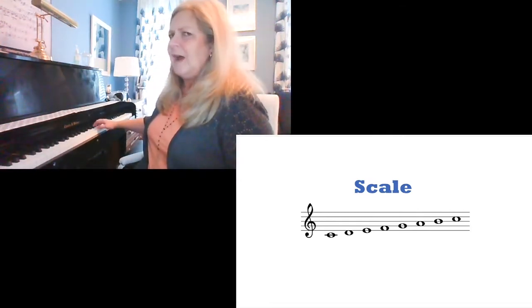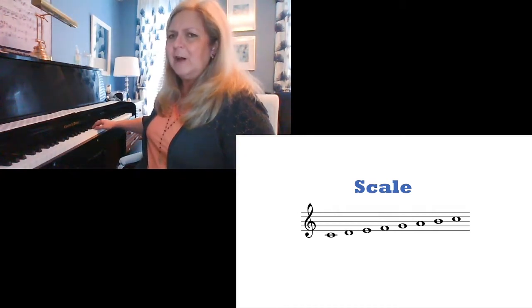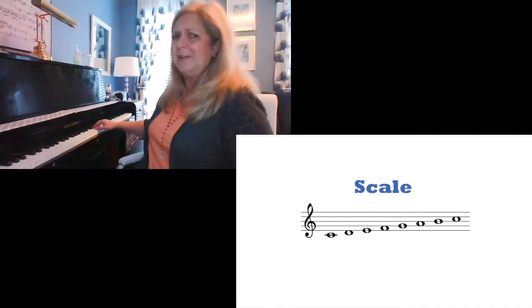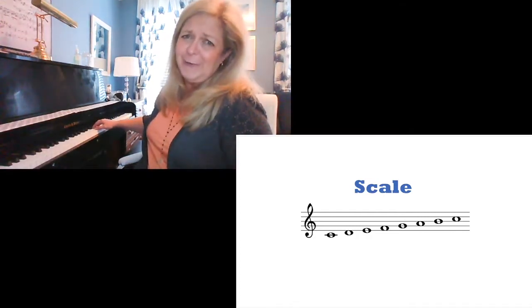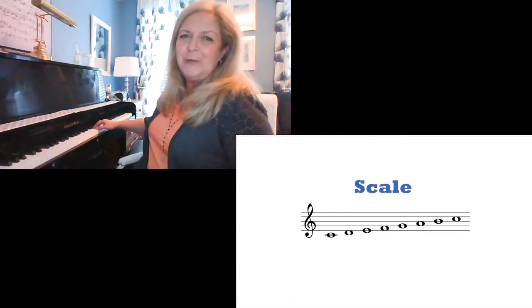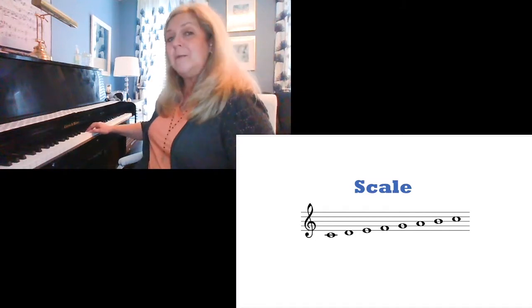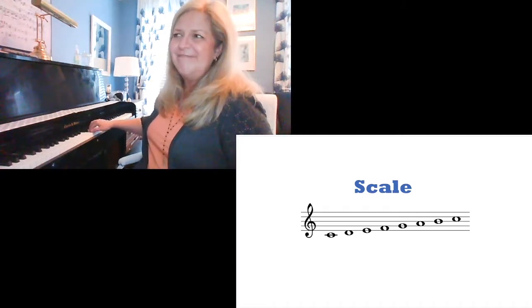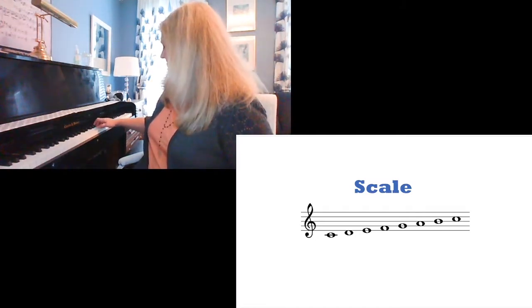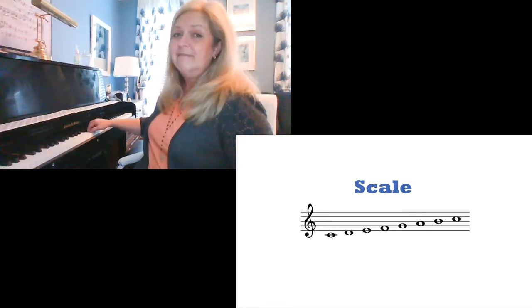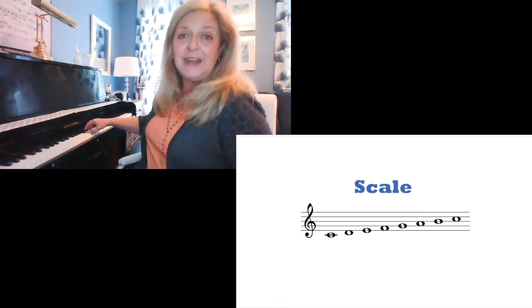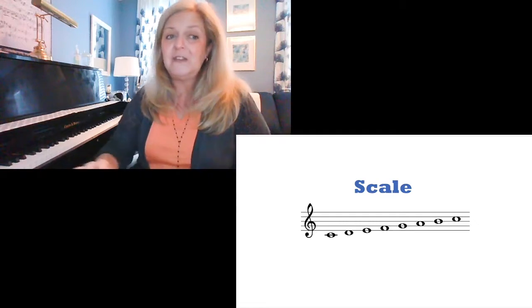So scales travel somewhere. Now, if you scale that ladder and you get to the top of it, pretty soon you have to come back down unless you want to live at the top of the ladder for the rest of your life, right? And the same is true with musical scales. We usually play them up and down. So that's a scale. A scale moves somewhere one step at a time.